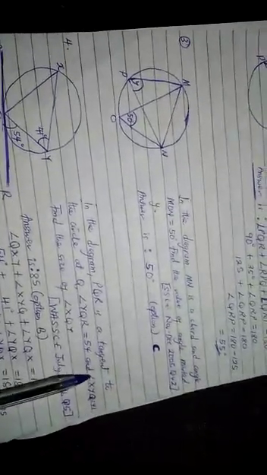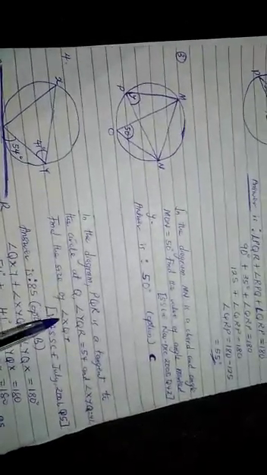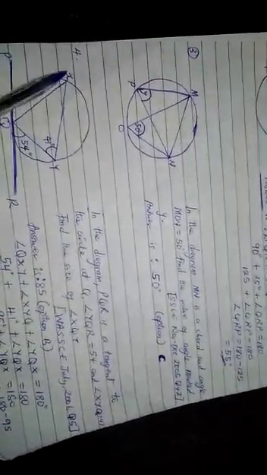And angle XYQ, which is this angle, is equal to 41 degrees. Find the size of the angle XQY. Implying this is the angle that we are talking about, we need to find XQY.